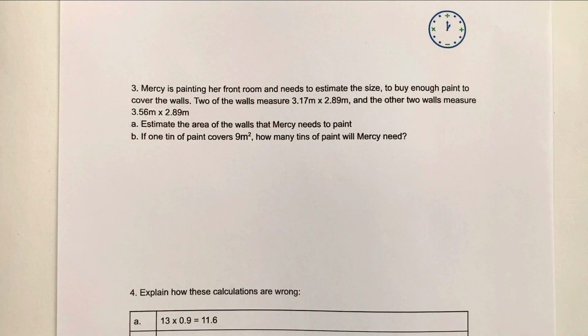Okay, so Mercy is painting her front room and needs to estimate the size to buy enough paint to cover the walls. 2 of the walls measure that and the other 2 walls measure that. Estimate the area of the walls that Mercy needs to paint. Okay, so let's have a look.